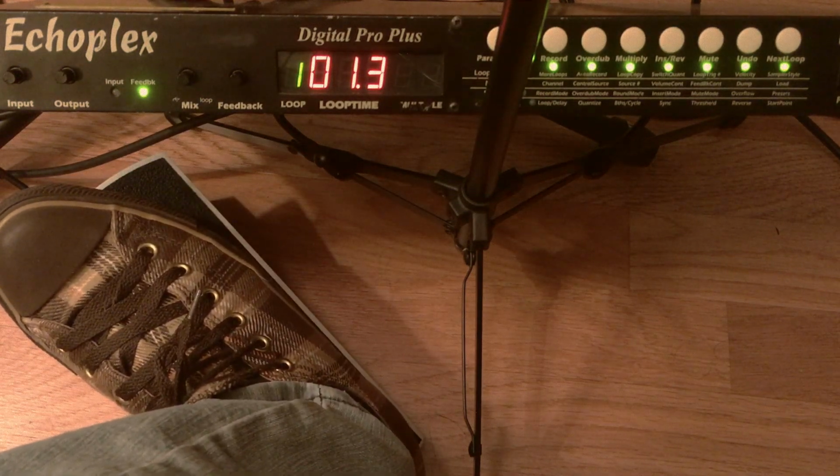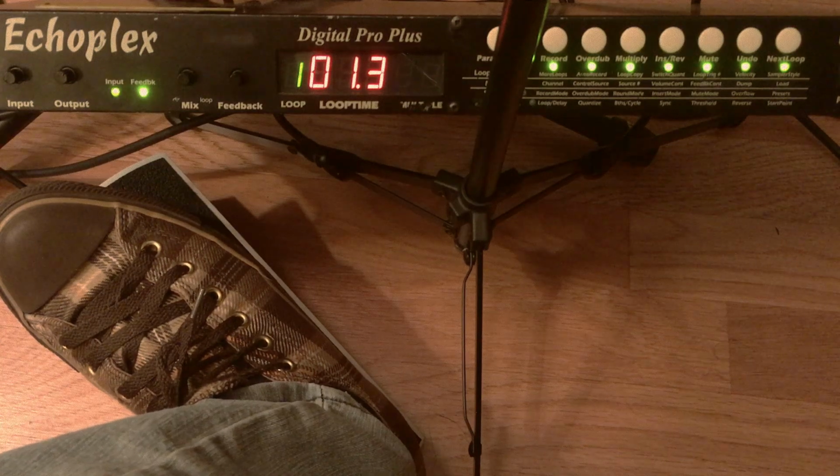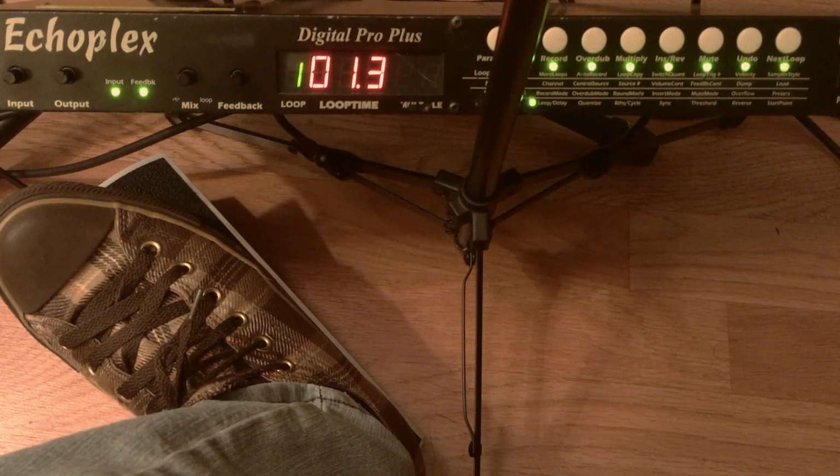I still have feedback down, but because the pedal is all the way down, I can noodle over the top. And it doesn't get added into the loop, so you can keep decaying like that.